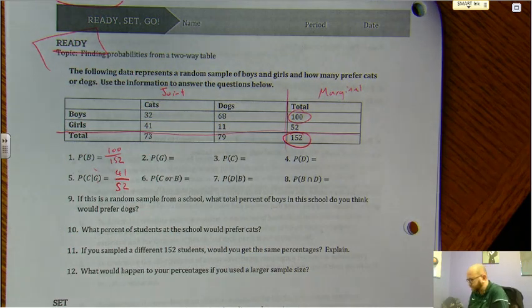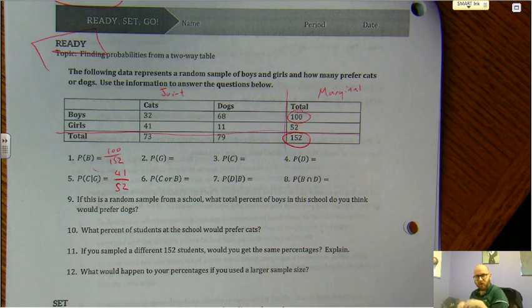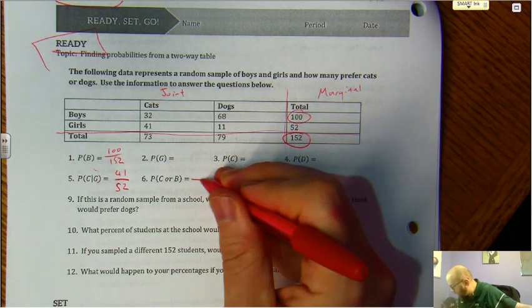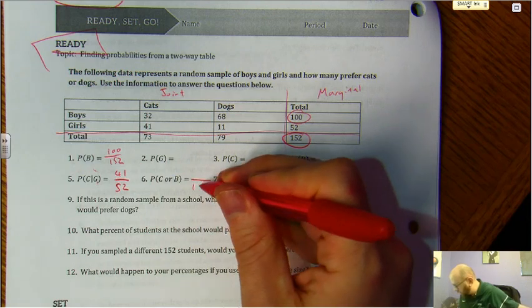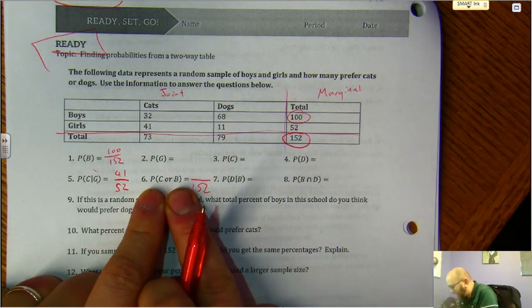Okay. C or B, this is an inclusive or. So if we were to pick out of the total, what is the chance that a person likes cats or is a boy? So this one gets a little bit more complicated. If we're thinking about cats or a boy, this time we're still looking at the total for an or, so that's still going to be 152. But how many like cats?